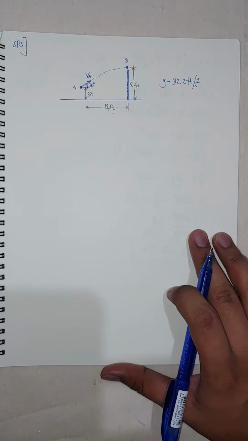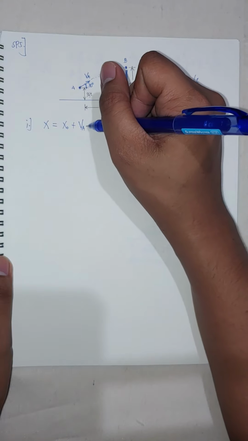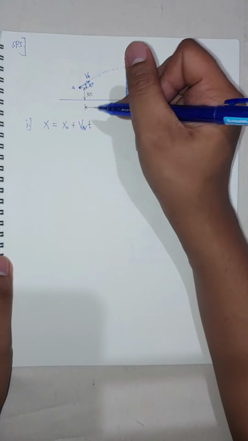First, we use the horizontal component. The final position is equal to the initial position plus the initial velocity, horizontal component, times the time.